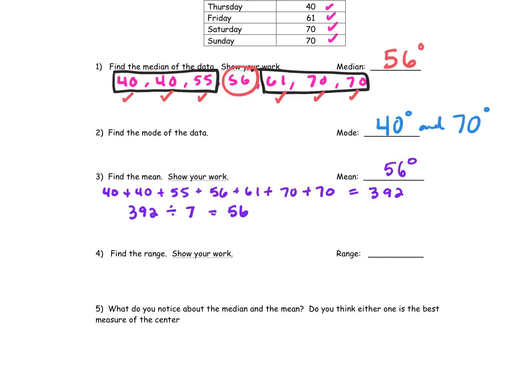Question 4 asks us to find the range, and we can see that 70 is the highest number, 40 is the lowest number, so the range is 30 degrees.